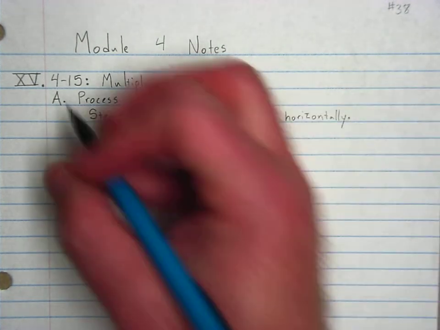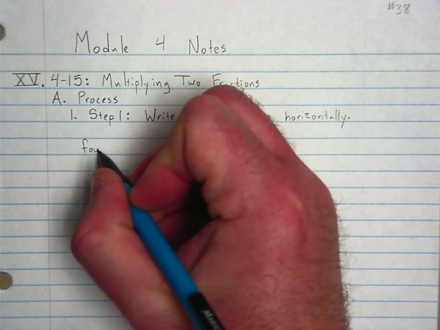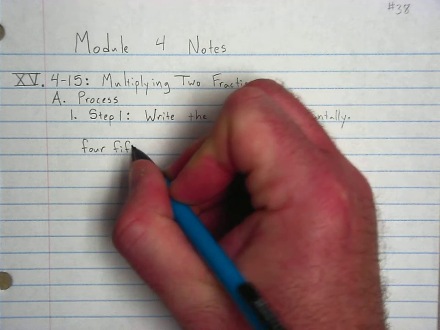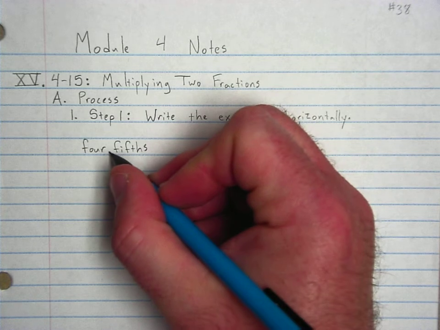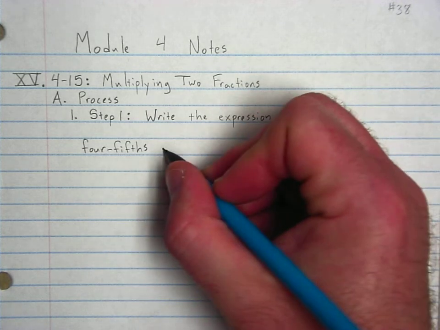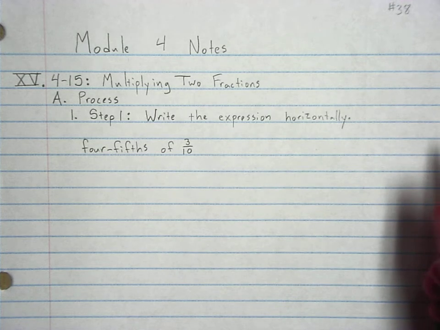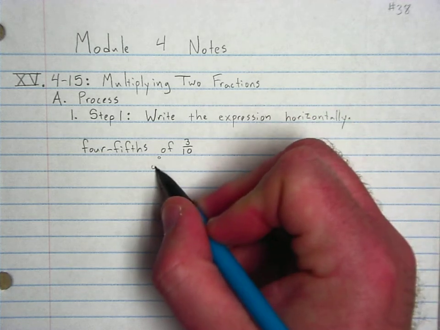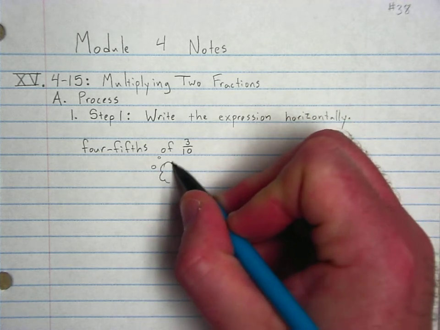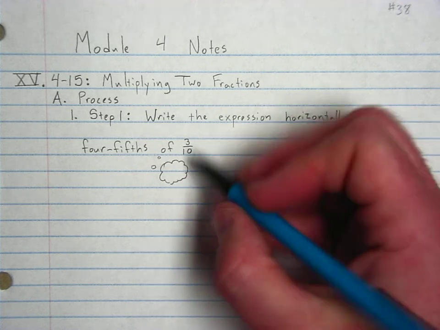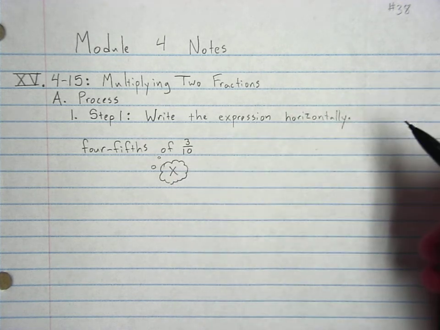So if I ask you what 4/5 of 3/10 would be, first of all, I'm thinking, well, fraction of, that means I will be multiplying.